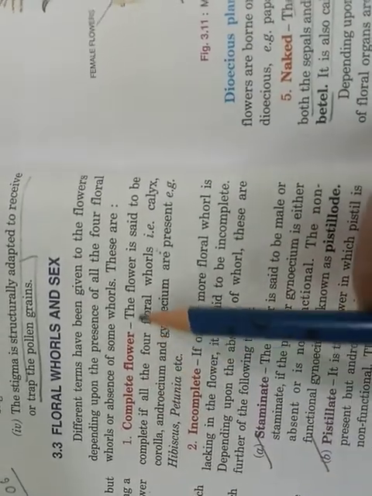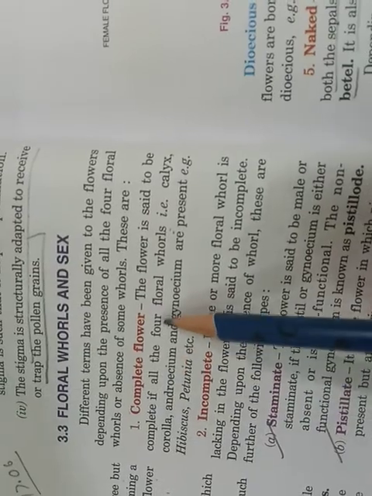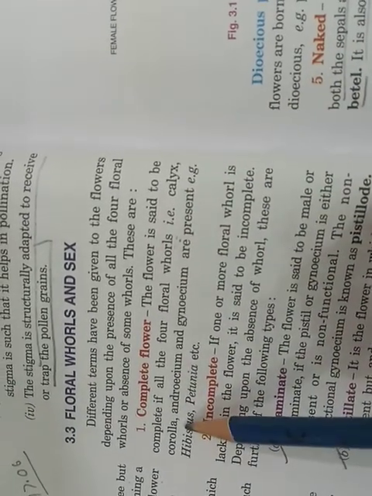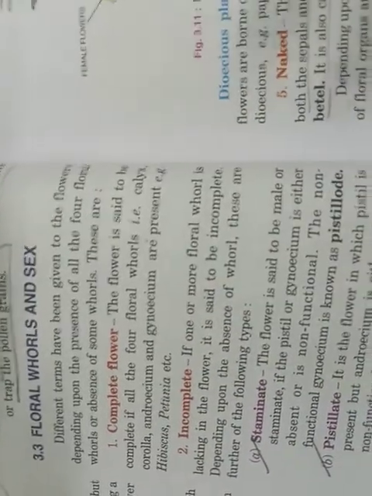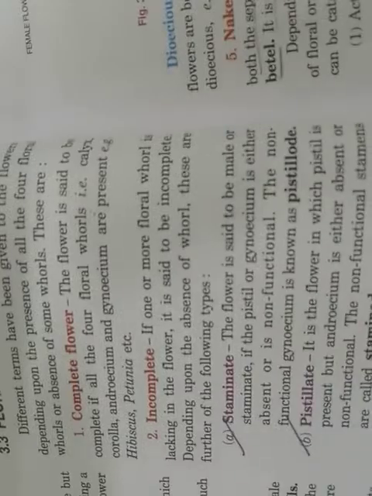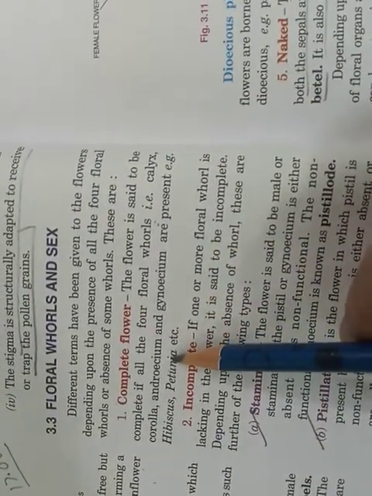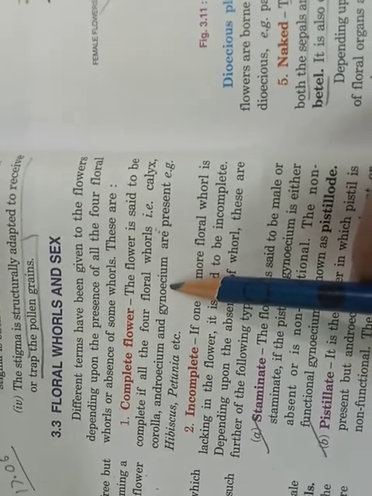A flower is said to be complete if all four floral whorls, that is calyx, corolla, androecium and gynoecium, are present. Example, hibiscus and petunia.